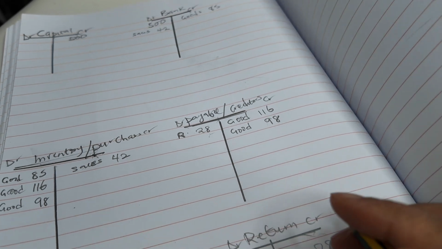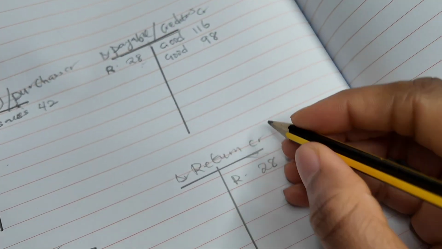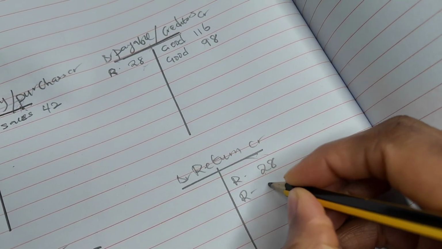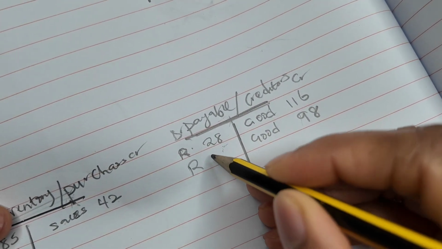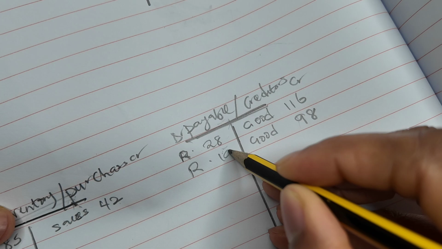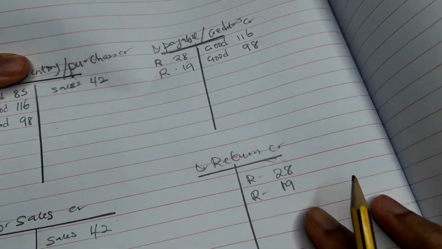Moving on, the 21st, we returned another goods worth £19. So we're going to go to our return account again, return 19, and the return here in our payable 19.